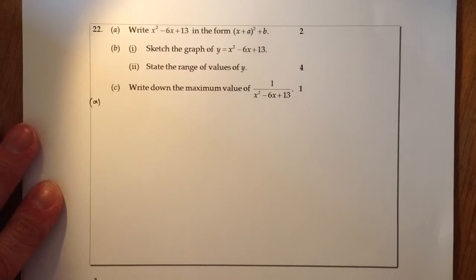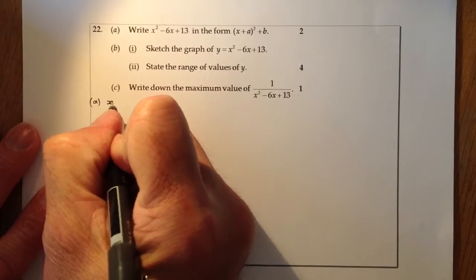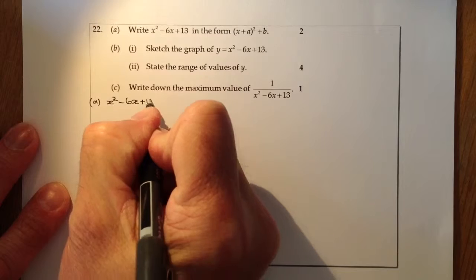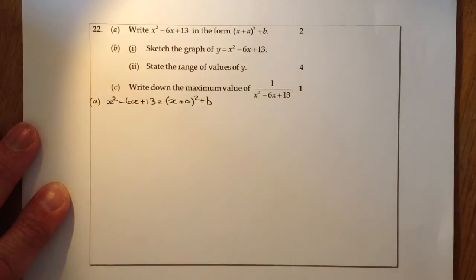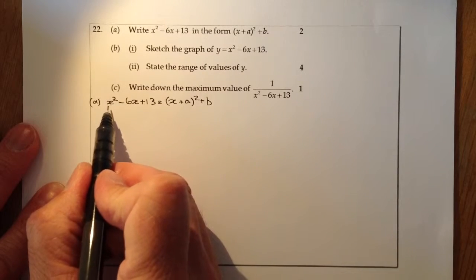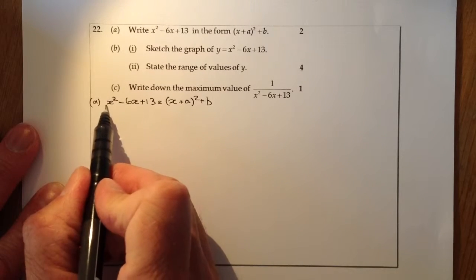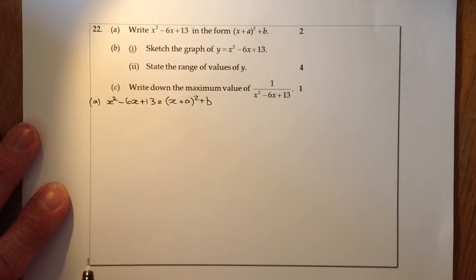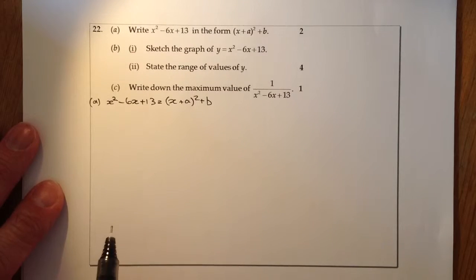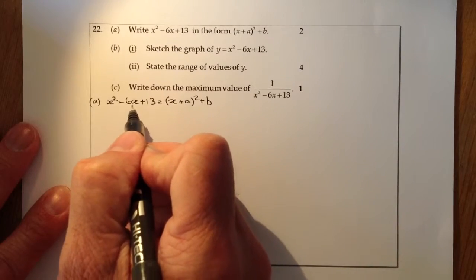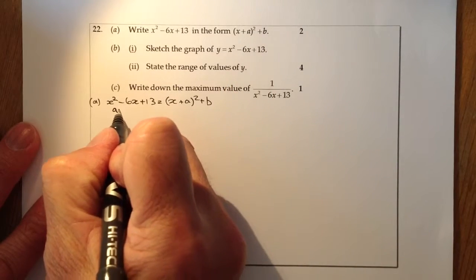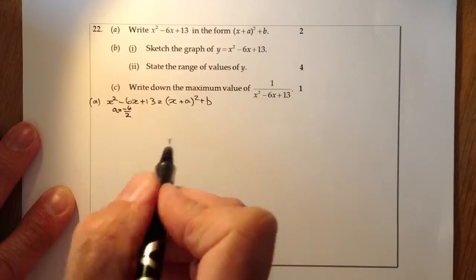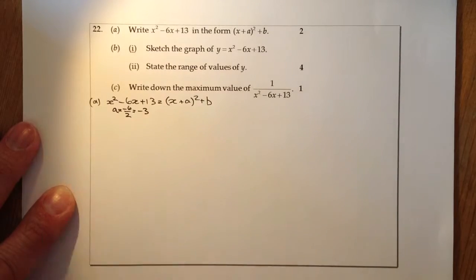Right, there's a variety of different ways to do this. I'll show you the way that I like doing it. What we're going to do is put this into this form. What I usually do is make sure I can get the x squared term with a coefficient of 1, which we've got there already, so it's a more simple type of question to complete the square. I'm then going to take a half of the coefficient of x. So the value of a is equal to a half of the minus 6, which is equal to minus 3.